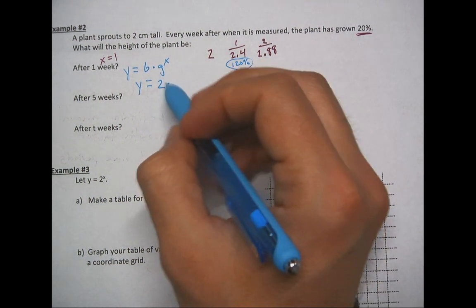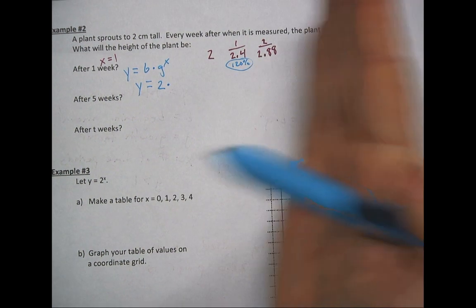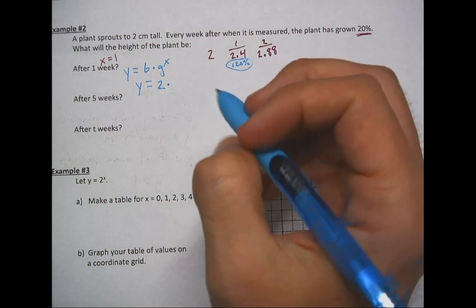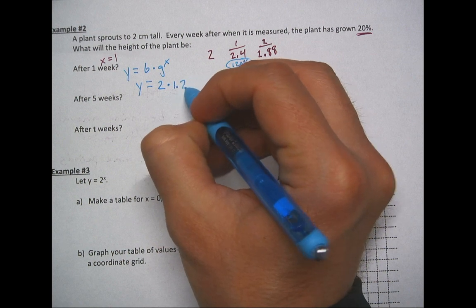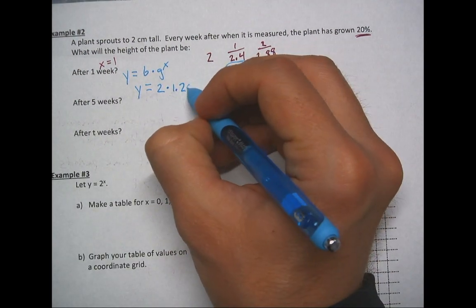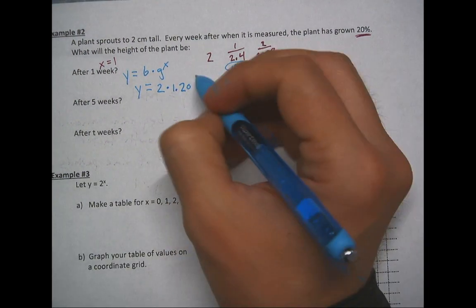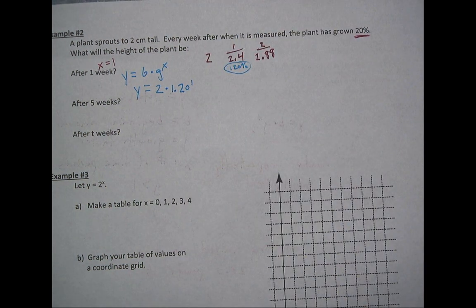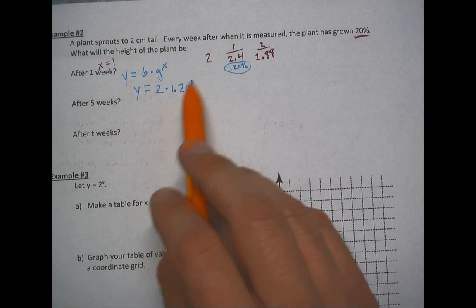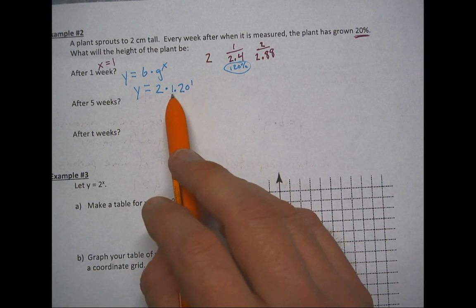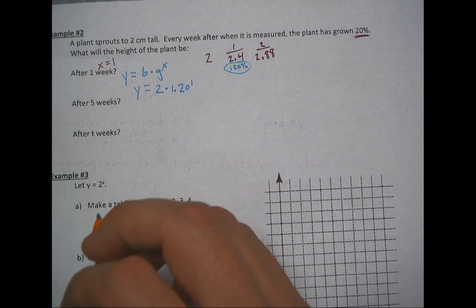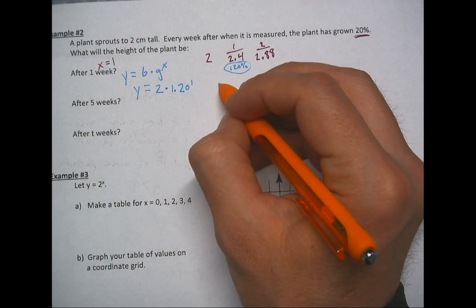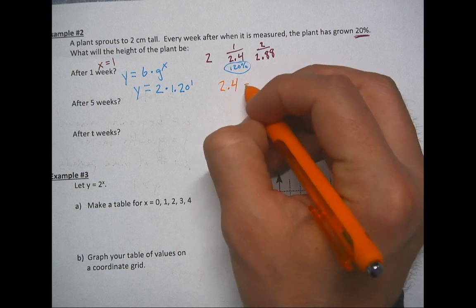If you just say 20%, you're making it smaller. It's now shrinking down to 20% of what it used to be. We want it to grow by 20%. So that means it becomes 120%, which is 1.2. If you want to put 1.20, that's fine. And you're raising it to the first power. Let's use a different color here. And so really this is just to the first is 1.20. You're timesing it by 2. And that's going to be the 2.4 that we had right there.